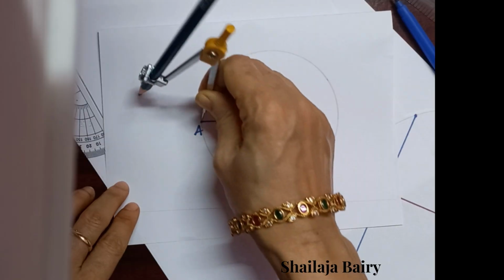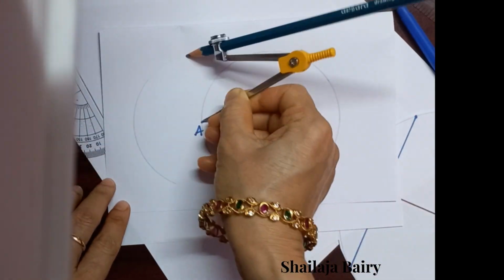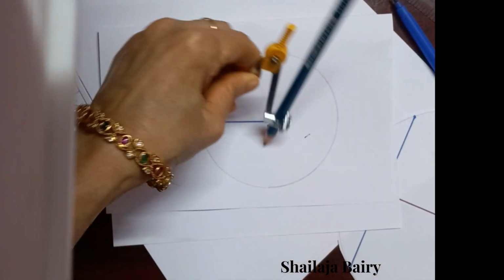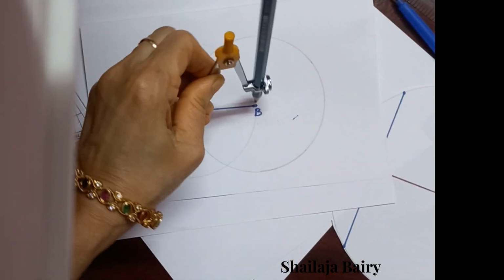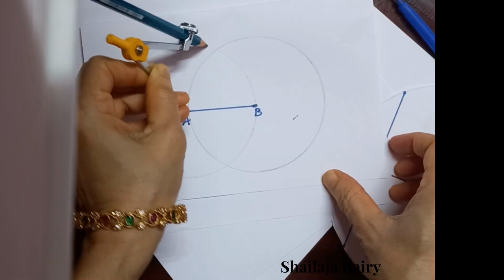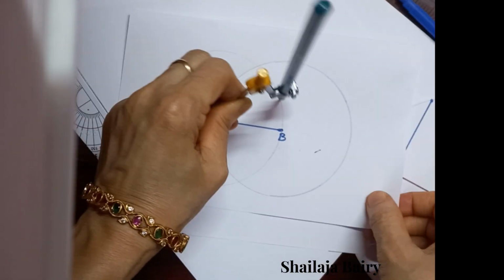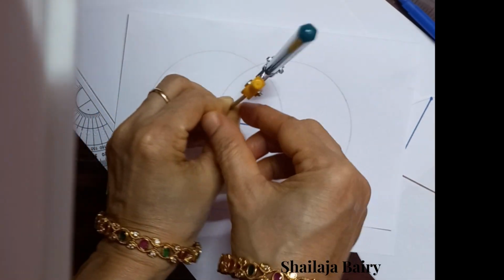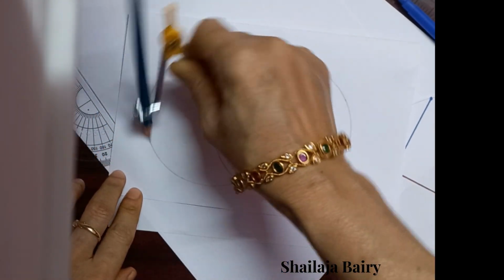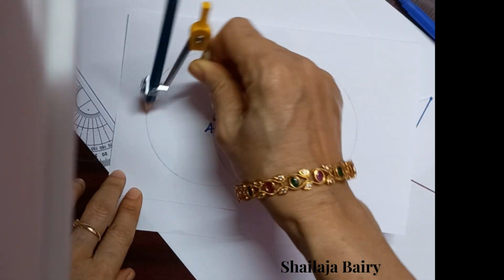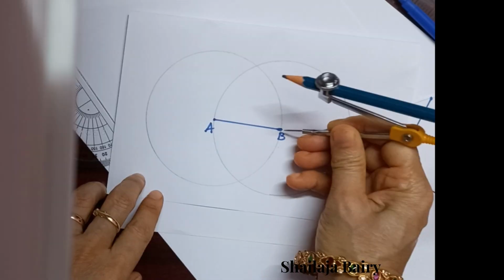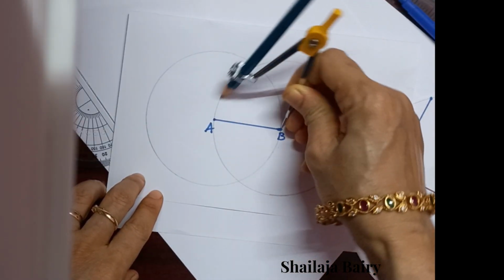One from B as center I have drawn already. Another from A as center I am drawing. Wow, the two circles are passing through each other's centers. So we can see here, with A as center, if I draw a circle, that circle will pass through B. And with B as center, if I draw the circle, it will pass through A.